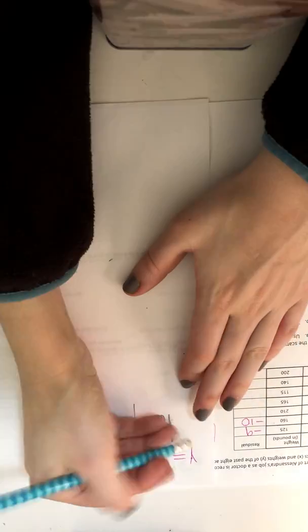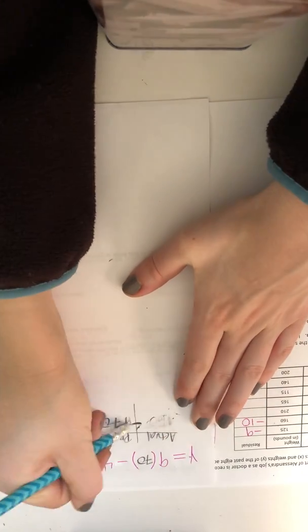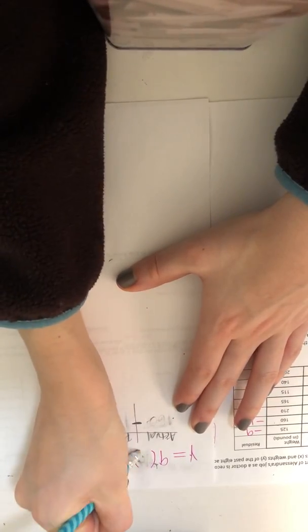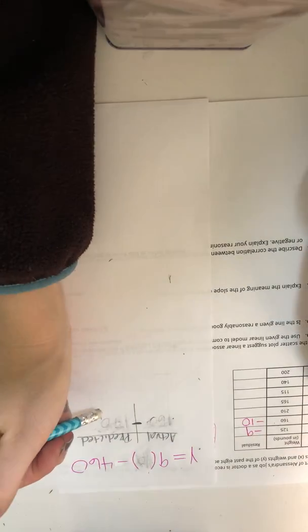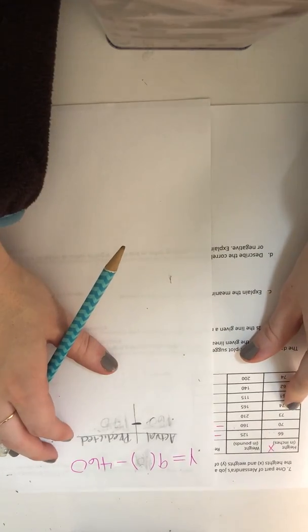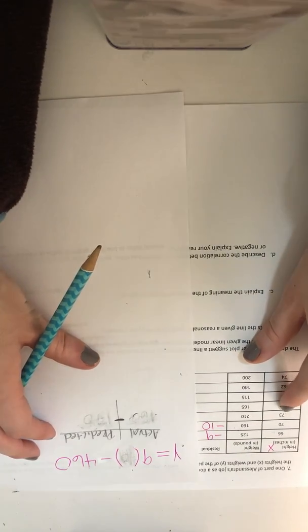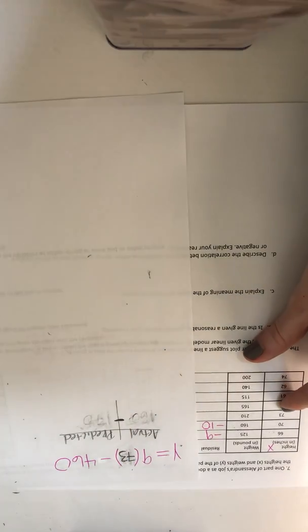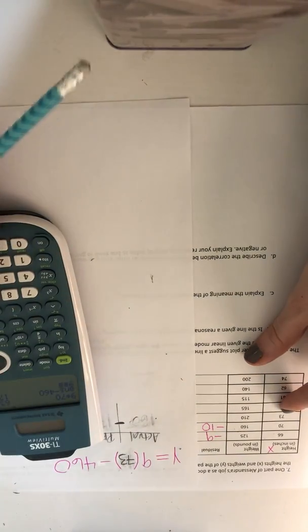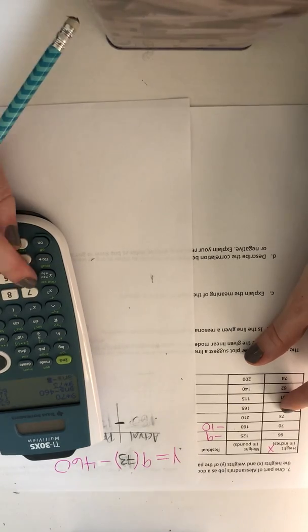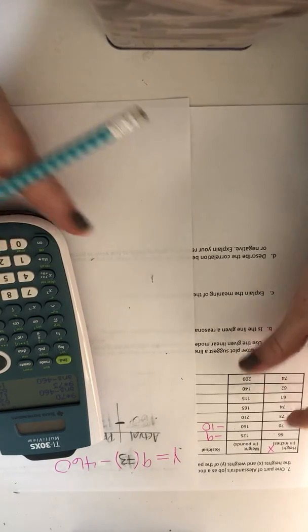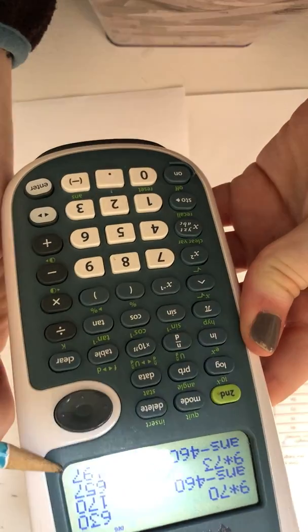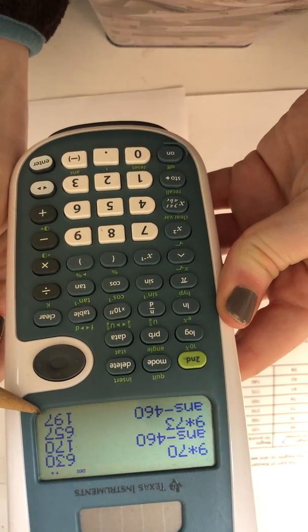One more example. This time I'm looking at the third patient. The third patient is 73 inches tall. So 73 is going to go in for X. And when I do my math, I'm going to do 9 times 73 minus 460, and I get 197.